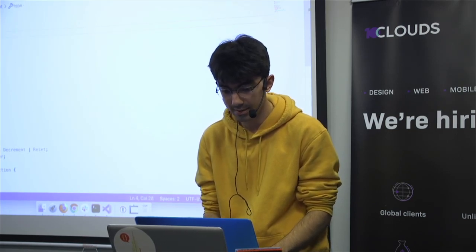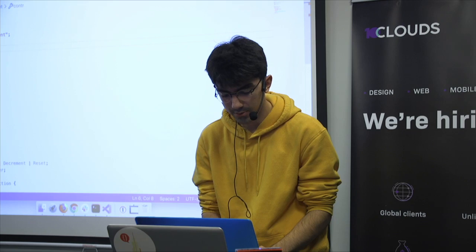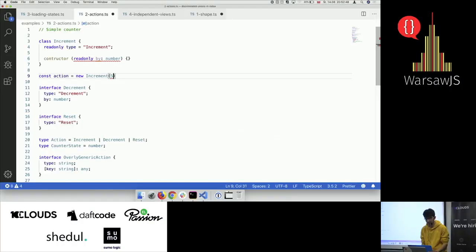But another way to skip the action creator is to just use classes, because you can, for example, define it in this way: class Increment. And here you can say readonly type, increment. And here goes your payload in the constructor, also readonly, a number. So the magic of this is that now you can create an action in this way: action is just new Increment, and here goes your payload, 5, for example.